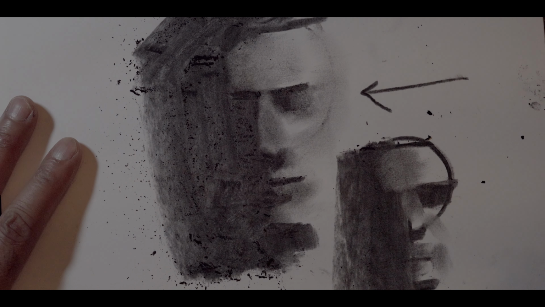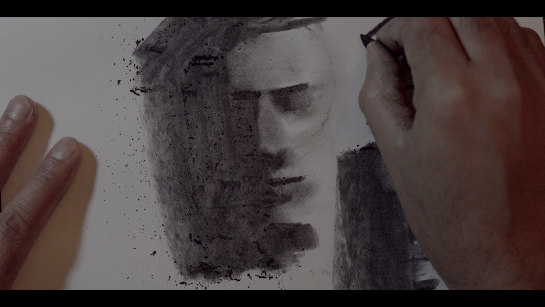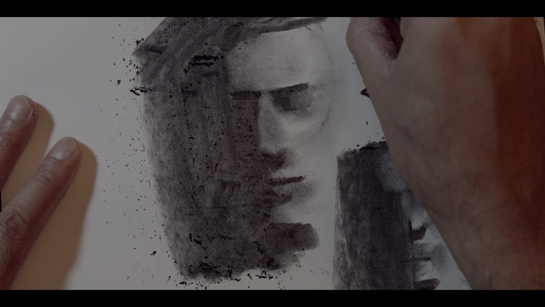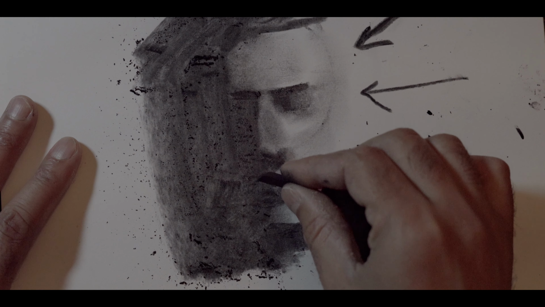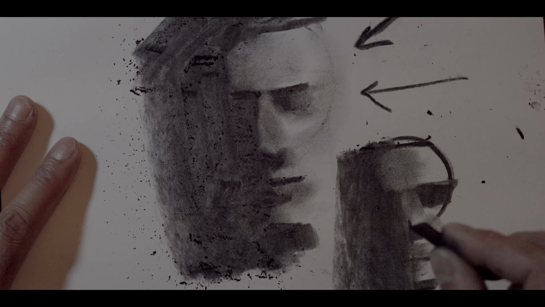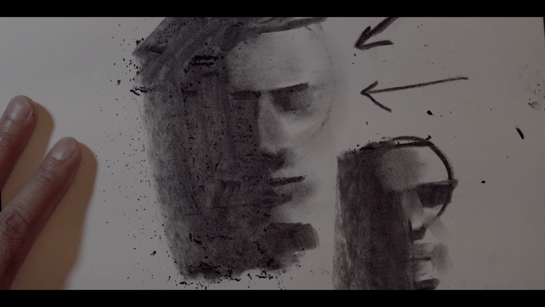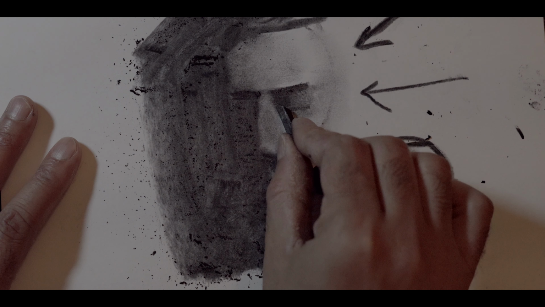The same thing, if the light comes from the other side, you just reflect whatever you did here. The shadows will be on the other side. Now, it gets more complicated because the light can be from different directions, and that will shift the shadow shapes too.